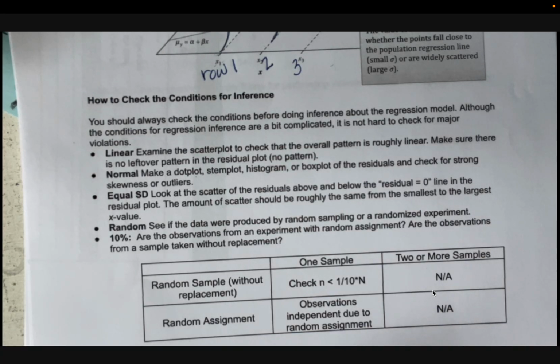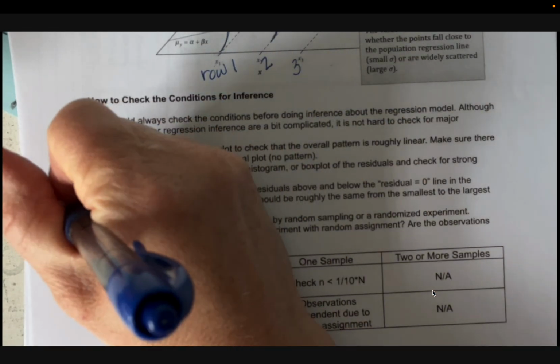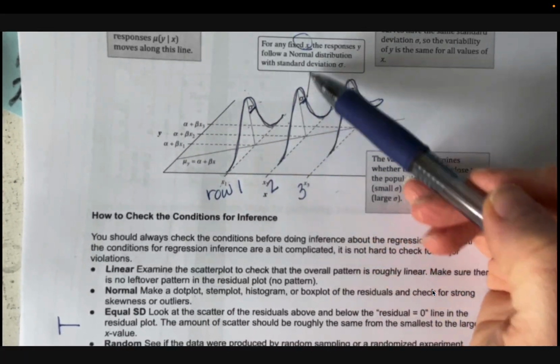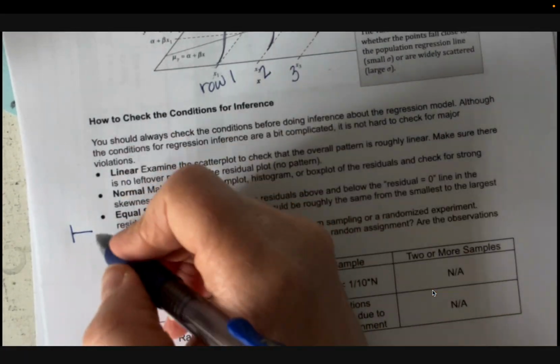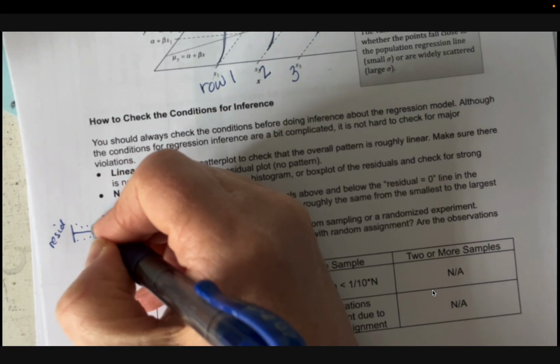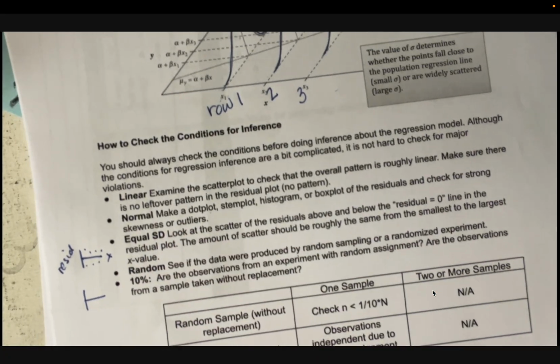For the equal standard deviation, we're going to look at those residuals and try to see how they're scattered. Again, the original conditions said we want the population standard deviations to be the same. What we're hoping for here is that our residuals are equally scattered. Here's a picture in the book.